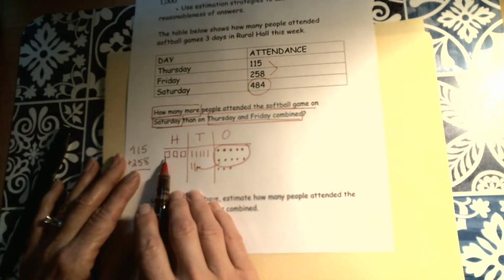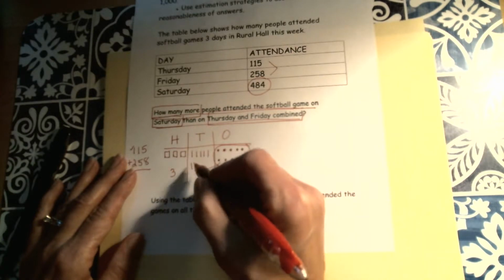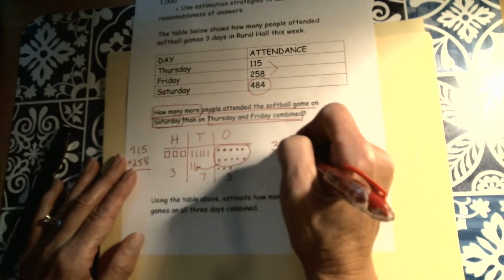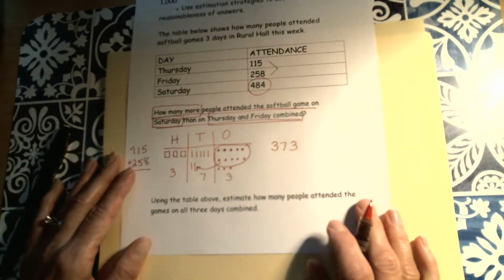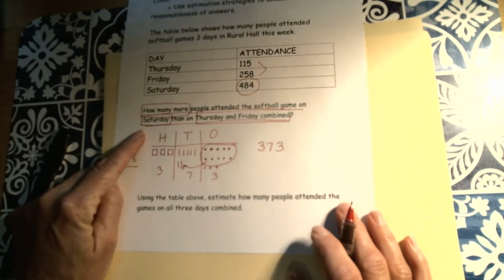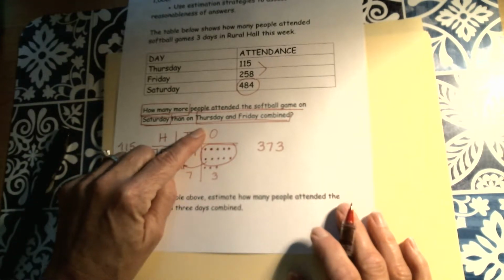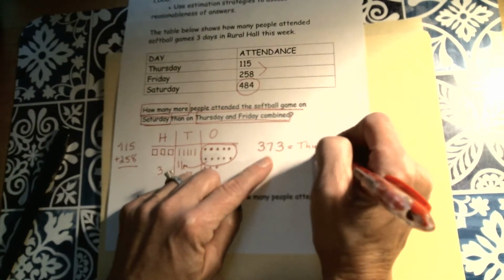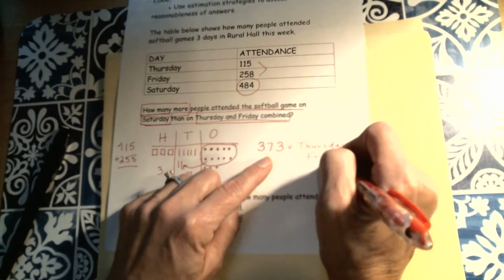So I'm going to say 1, 2, 3, that's my hundreds. 1, 2, 3, 4, 5, 6, 7, tens, 373. Okay, but is that my answer? 373? Let me go back and read the question. How many more people attended the softball game on Saturday than on Thursday and Friday combined? Oh, this is Thursday and Friday. So I'm not done. That's just Thursday and Friday combined.